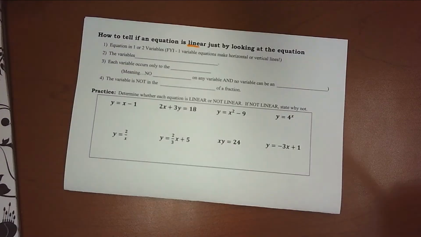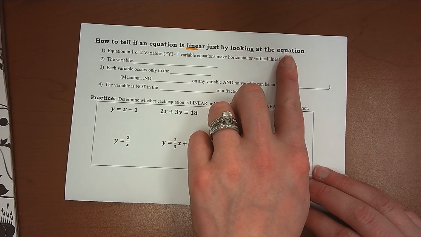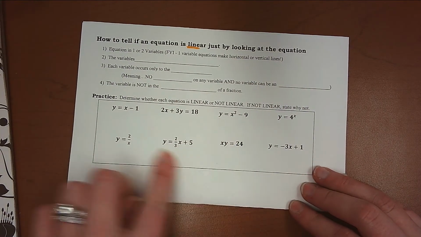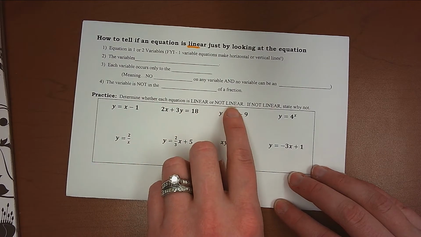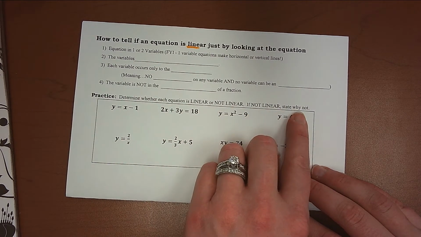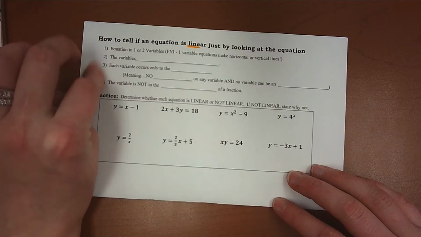Now we're going to be working on how to tell if an equation is linear just by looking at its equation. So we've got some equations down here, and what we're going to be determining is whether or not each equation is linear or nonlinear. And if it's not linear, we're going to tell why. So before we do that, we actually have to describe what makes an equation linear.